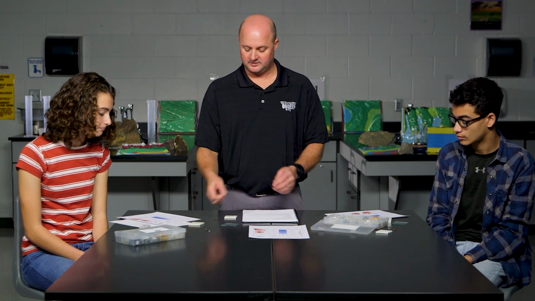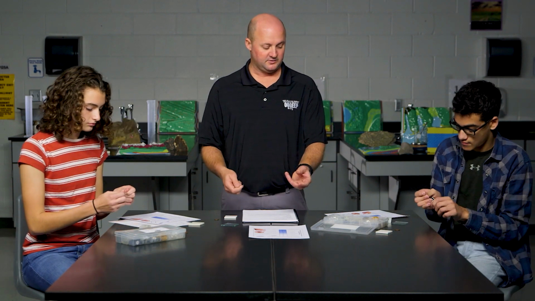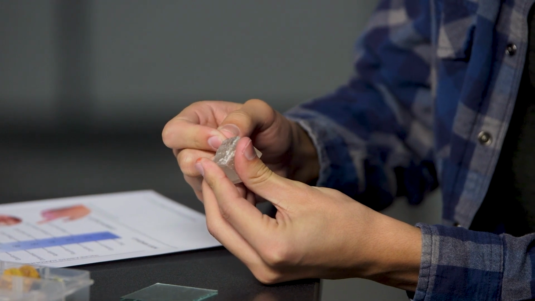So on your list of Mohs hardness common objects, what would be our next item? The paper clip. It would be our paper clip. So we're going to go ahead and open that paper clip up. So we have one pointing in. Now we can hold the mineral in our hand and we can see if our paper clip then scratches that mineral.